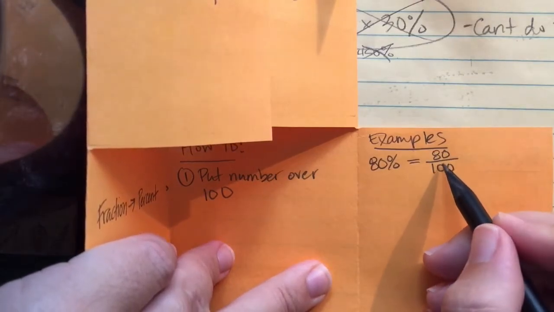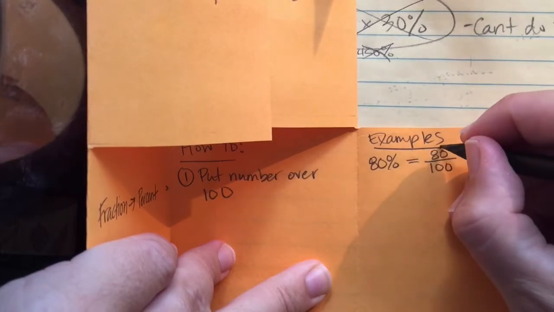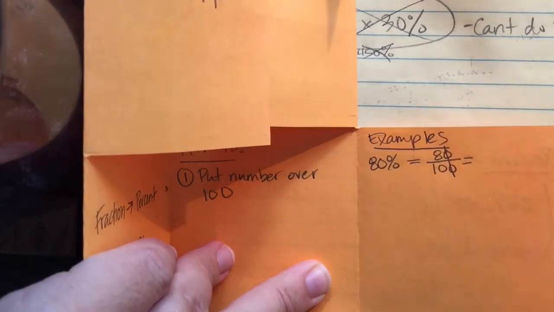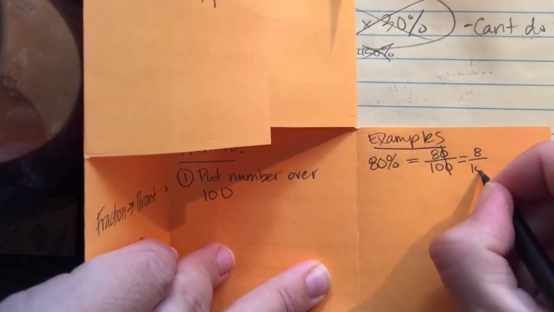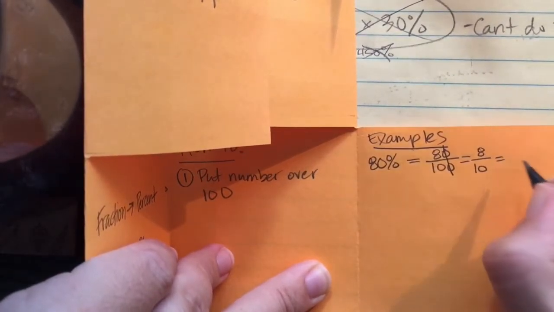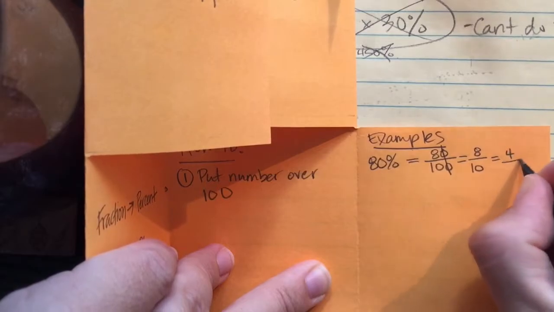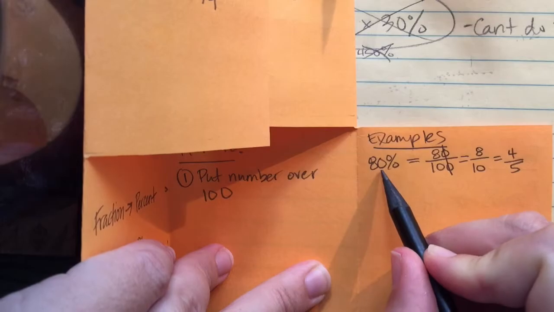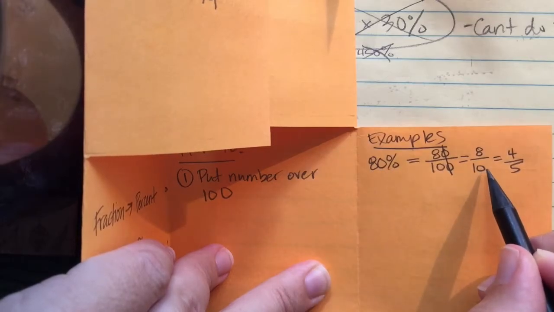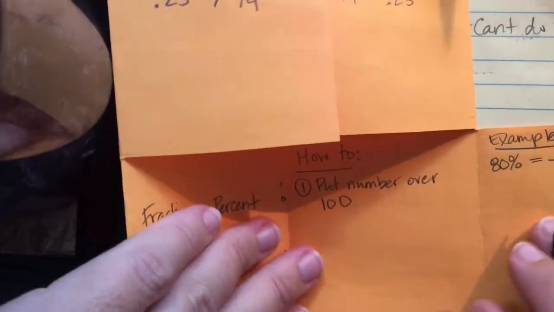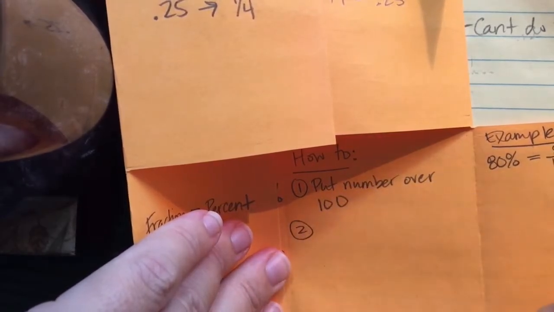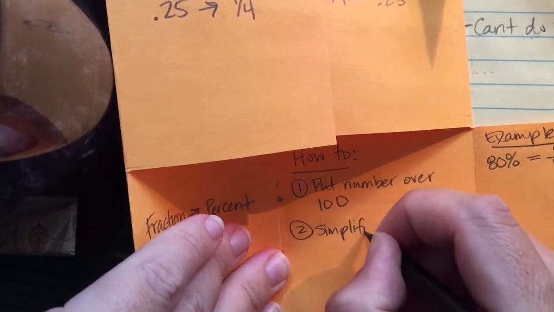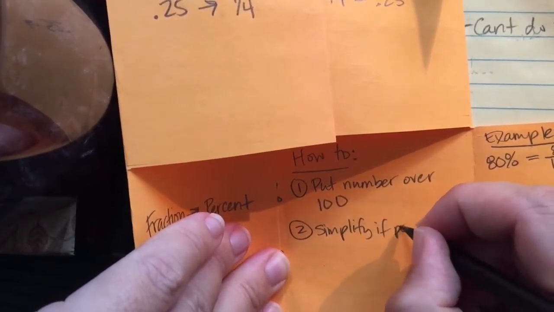Step 2, we have a fraction already now here. Now all we need to do is reduce. So I can cancel common zeros. So that would be 8/10. 8/10 can be reduced again to 4/5. Okay? So all you do is put the number over 100, simplify if possible, and there's your answer. So step 2 is simplify if possible.